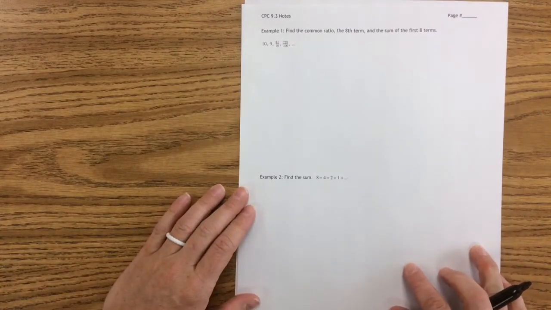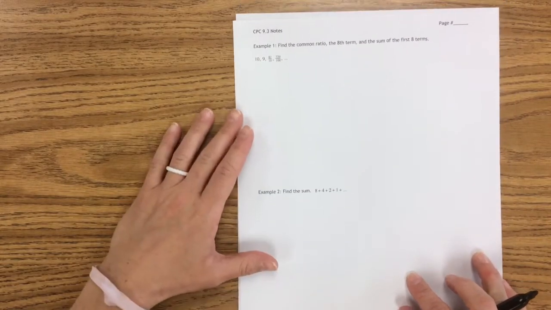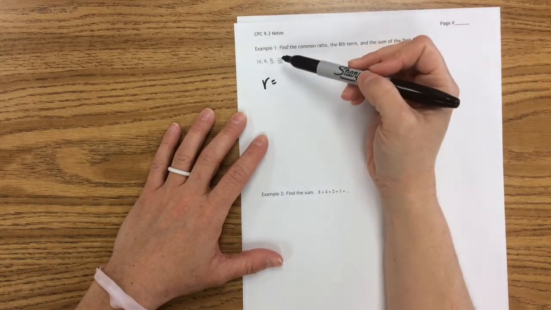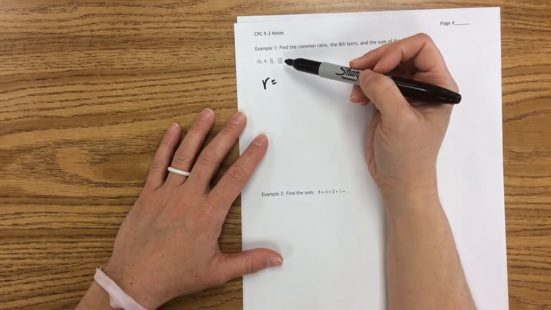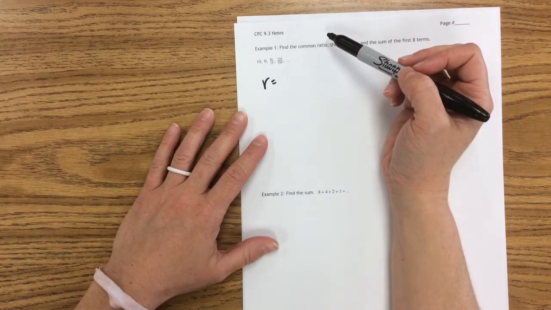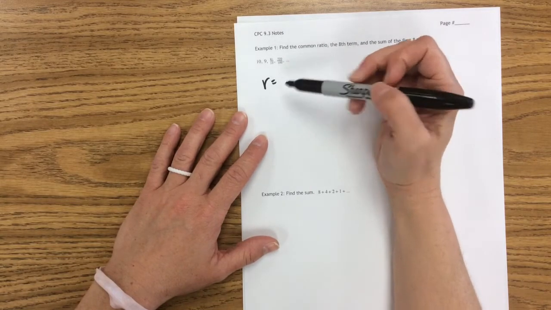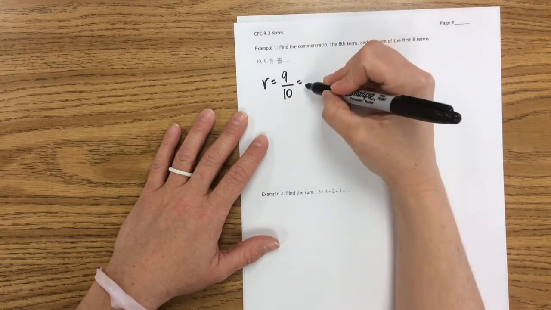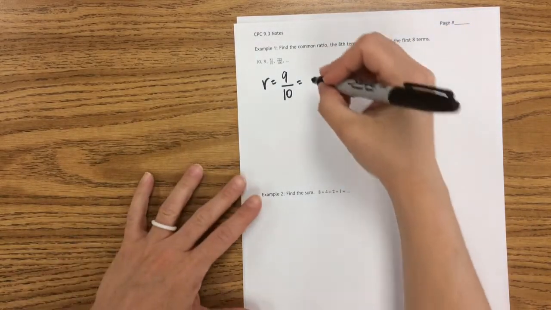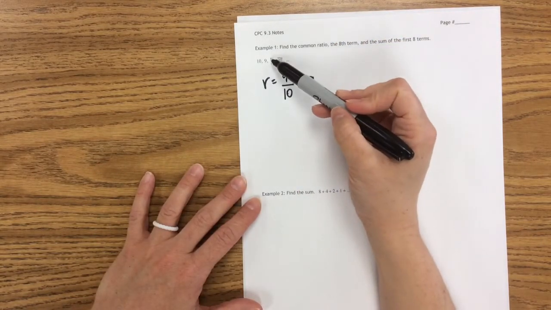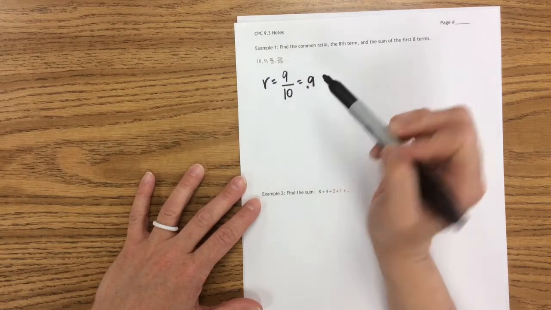Example 1 is find the common ratio, the 8th term, and the sum of the first 8 terms. So the common ratio is r, and it's the number that you multiply by to get to the next term. This is kind of a complicated sequence, so if it's ever not obvious what the common ratio is, what you can do is take a term like 9 and divide by the previous term. So in this case, 9 divided by 10 is 0.9. So my common ratio is 0.9. And that works by taking any term and dividing by the previous. That will give you your common ratio.